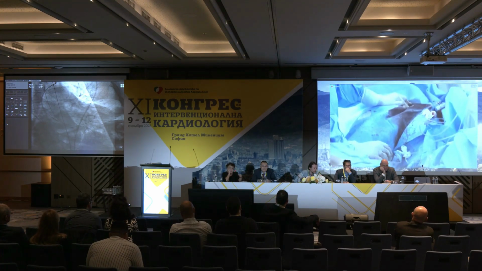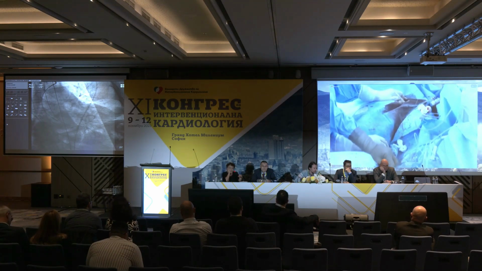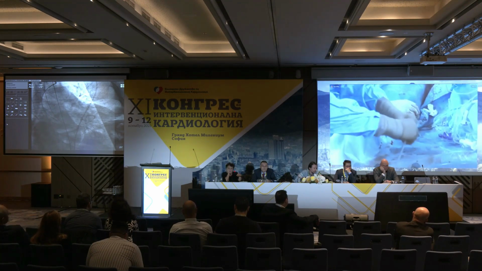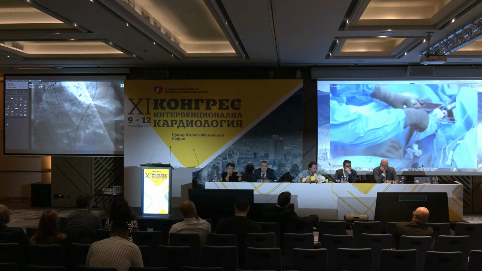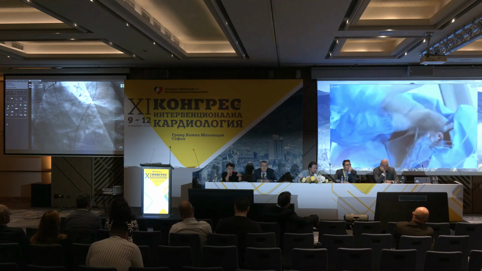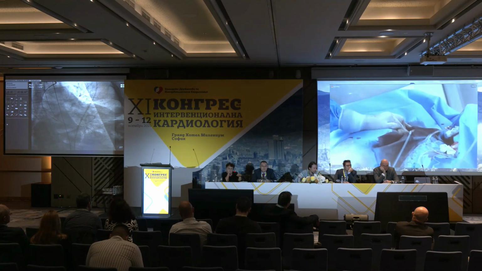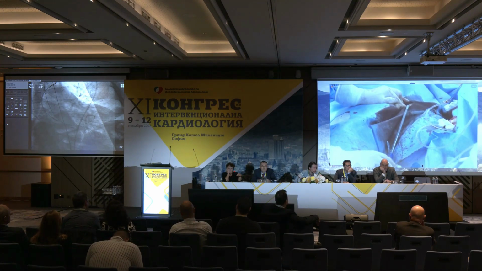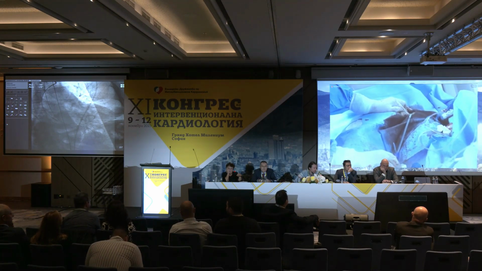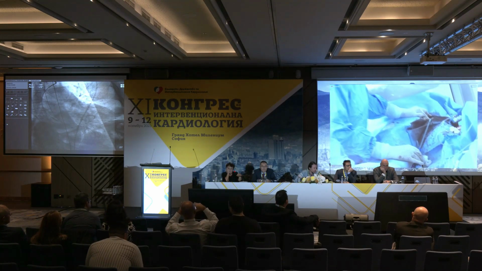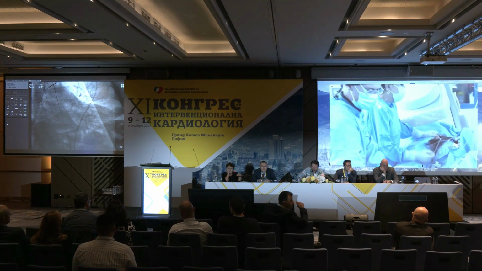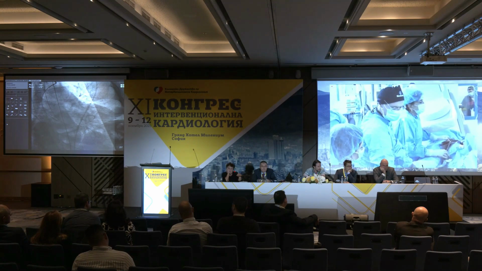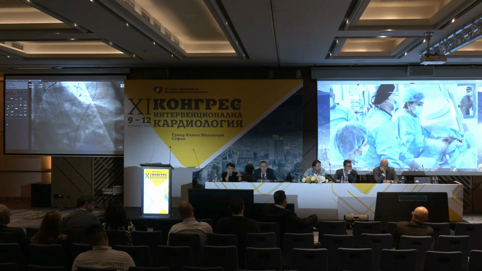Can you explain to the audience here why you chose the Evolut valve? We chose the valve because the size of the annulus complex is quite big. The second one is we have a patient with bicuspid pathology, and we need to use a system with a strong radial force to get good hemodynamics.